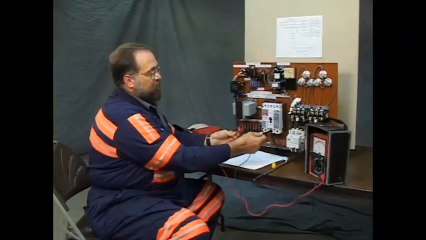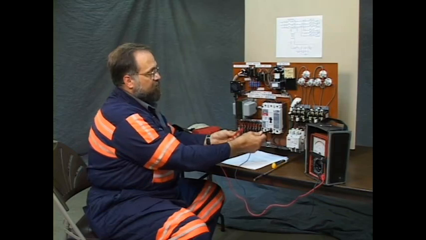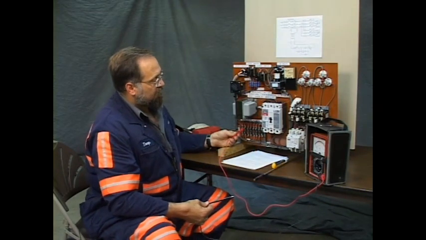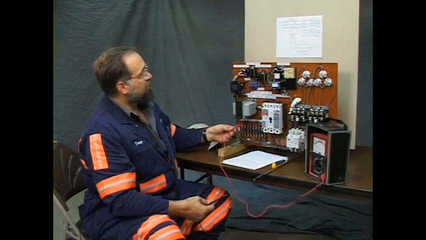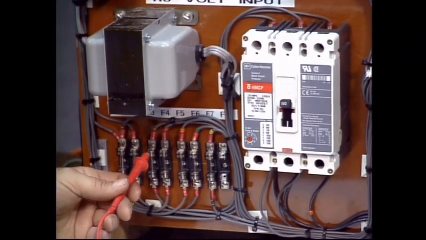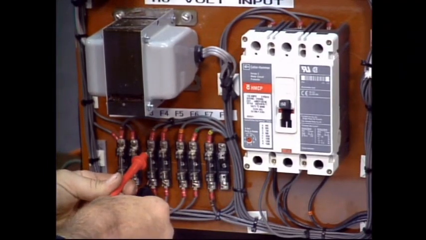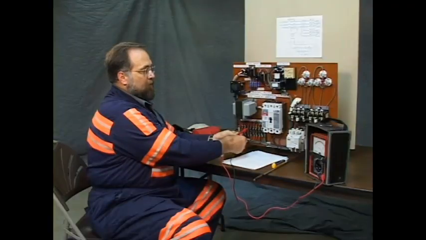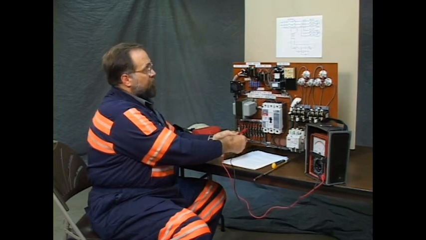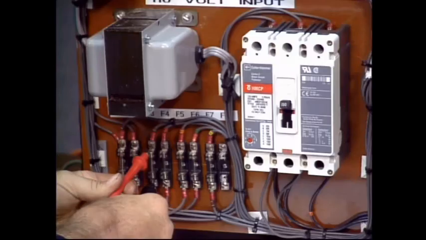Through 1CB to the load side. It's intact. And I'm going to break that off there and stop and bring the other one up to speed. Come up with the other lead. Here we go. L3 through the F3 fuse is good.